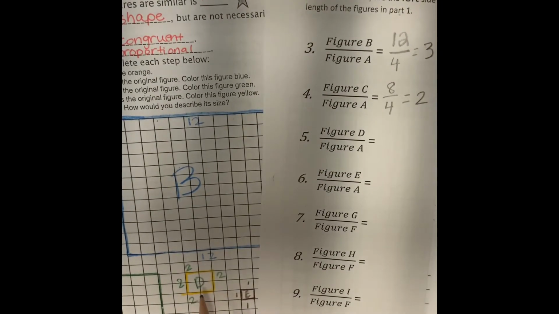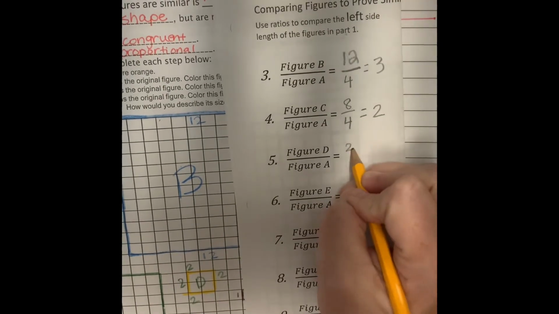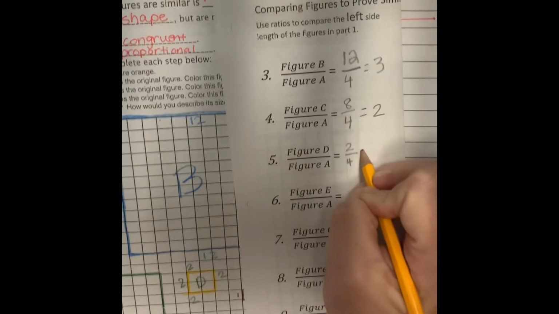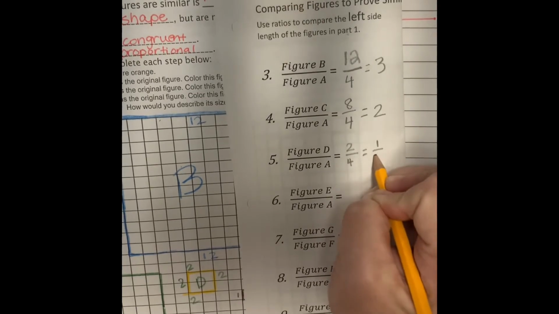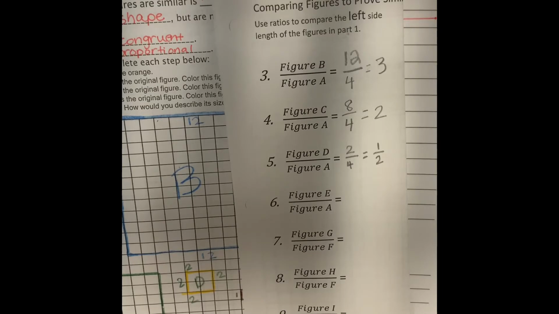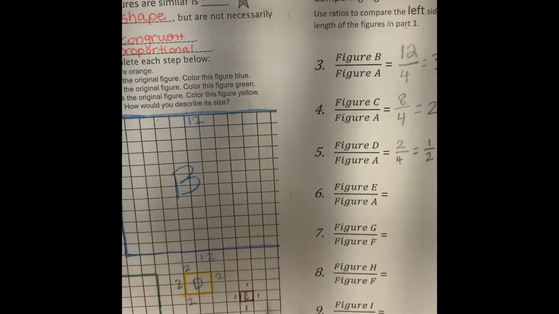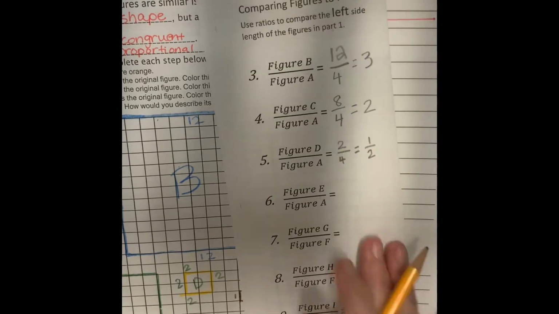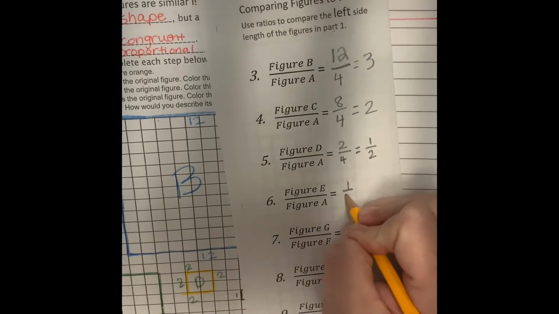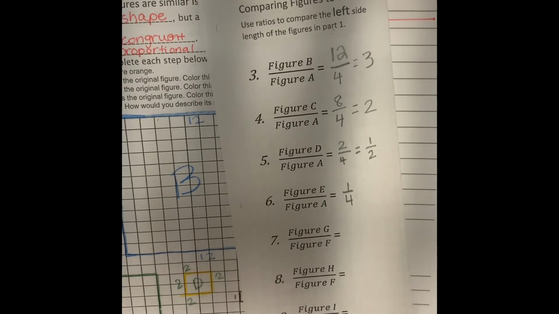D is this small yellow one. Its side lengths were 2, and A's were 4. So if we simplify 2 over 4, we have 1/2. E was this very last one we made, and we made it 1 on each side. So 1 over 4 is already simplified to 1/4.